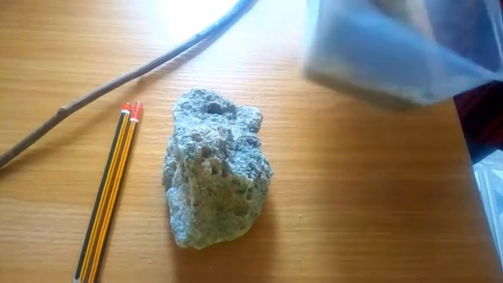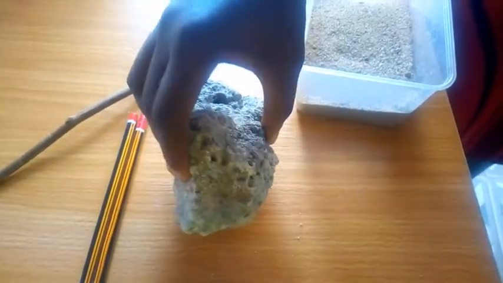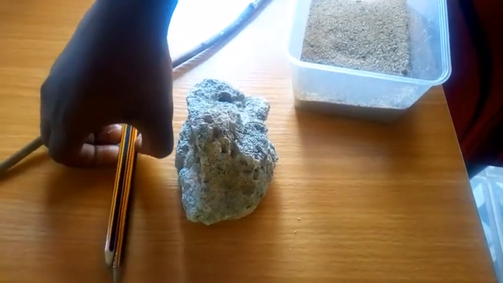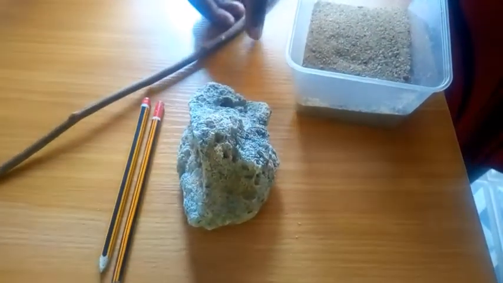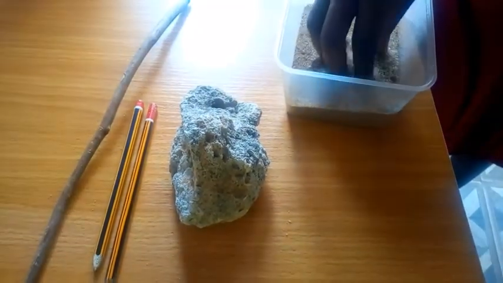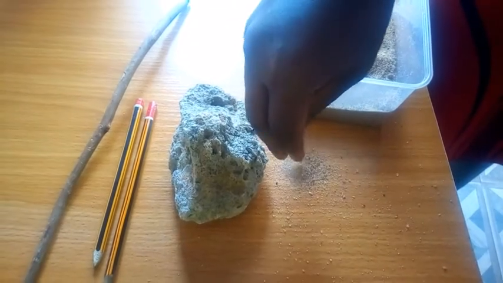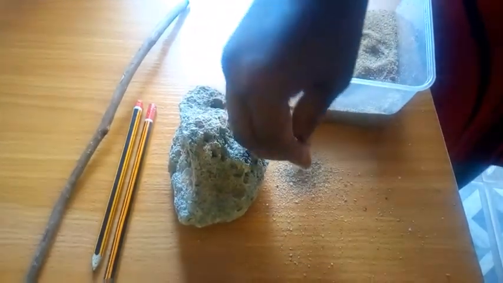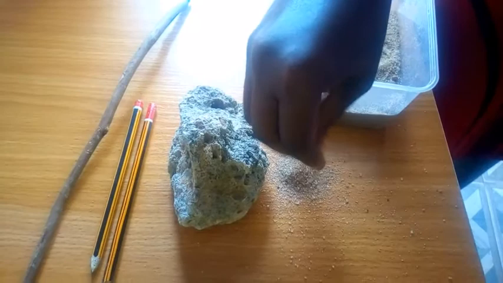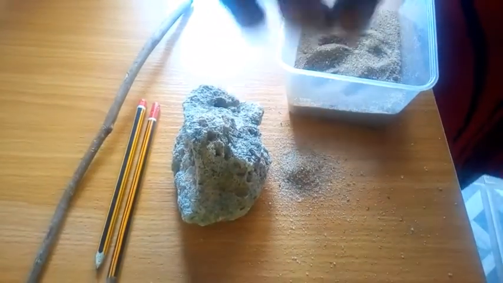Okay, children, let's go. This is what? Sand. This is what? Stone. This is what? Pencil. Okay, and this is the dry stick that I was talking about. This sand is a non-living thing. You can see I'm pouring it on the table for you to see. It's a non-living thing. It does not breathe. It does not have life in it.